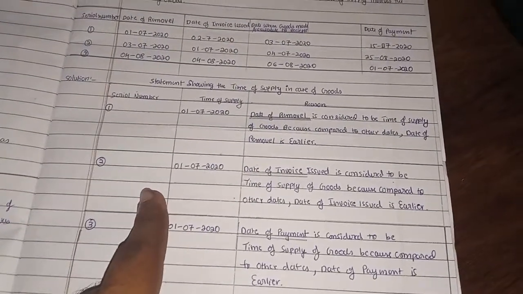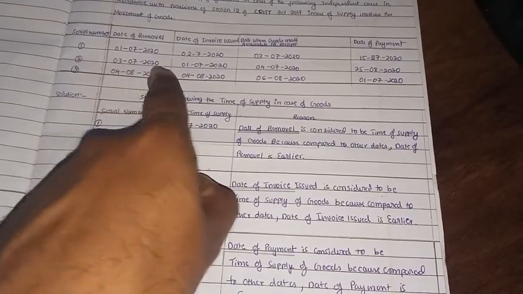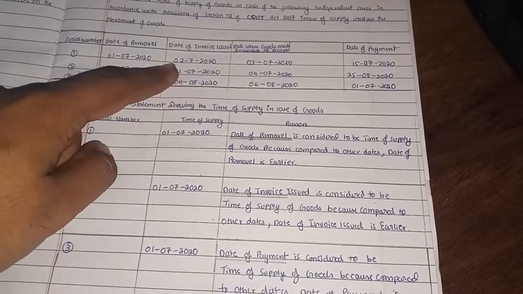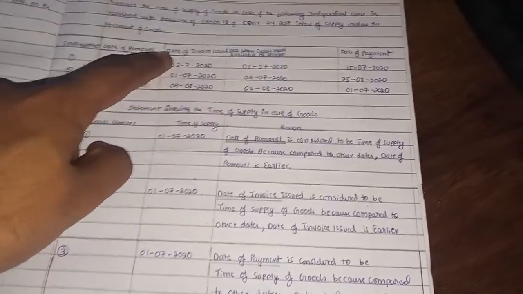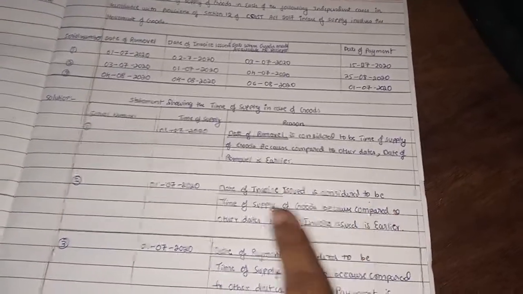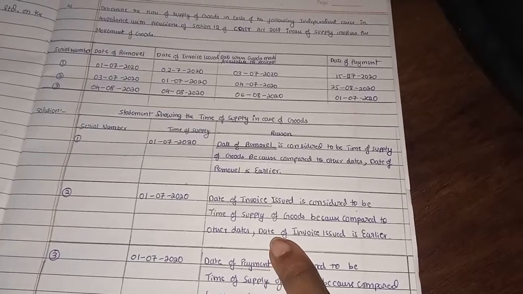Second one is 1/7/2020. When I consider the four dates in the second column, I easily came to know that 1/7/2020 is the earliest. That is, date of invoice issued is the earliest. So date of invoice issued is considered to be the time of supply of goods because compared to other dates, date of invoice issued is the earliest one. Okay.